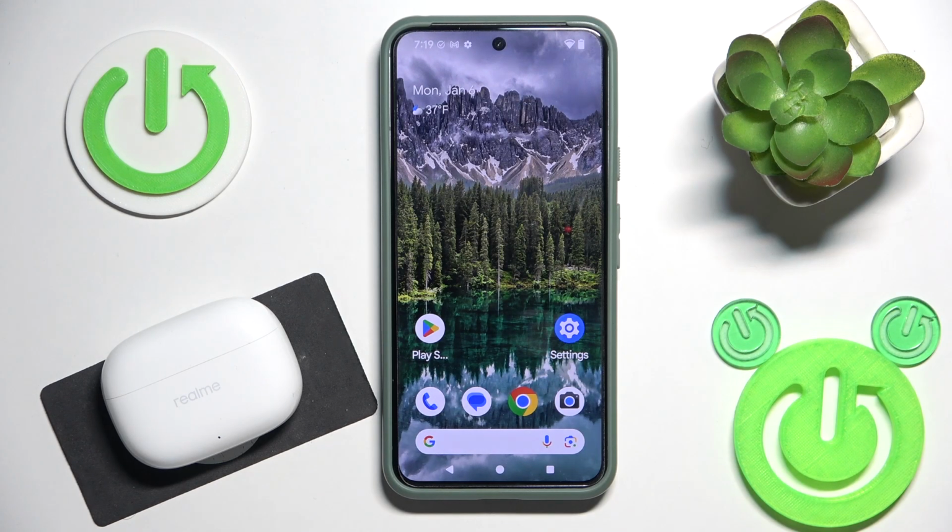Hello everybody and welcome. In this video I will show you how to install the application for your headphones REALME T310 using your Android device.